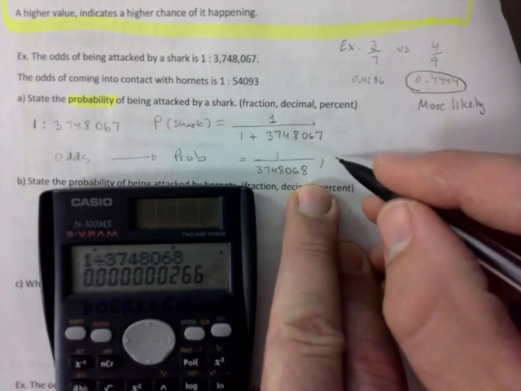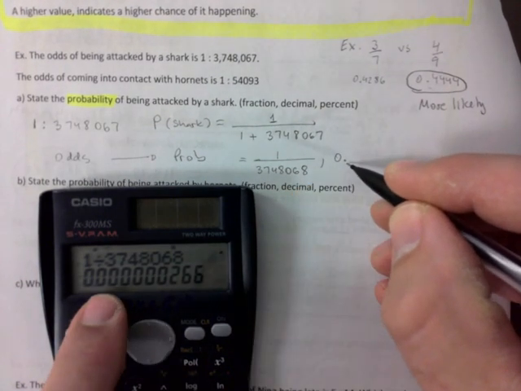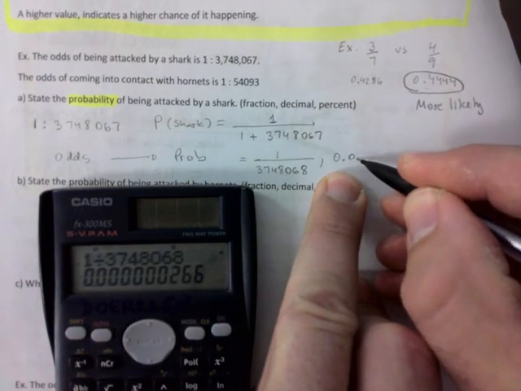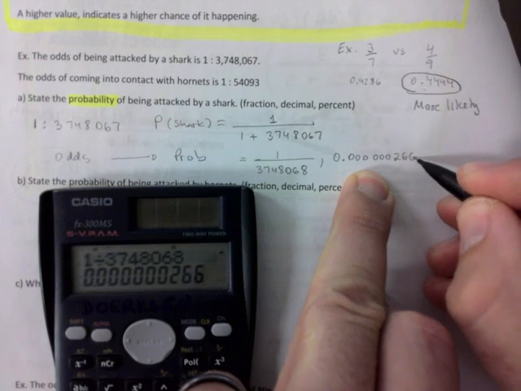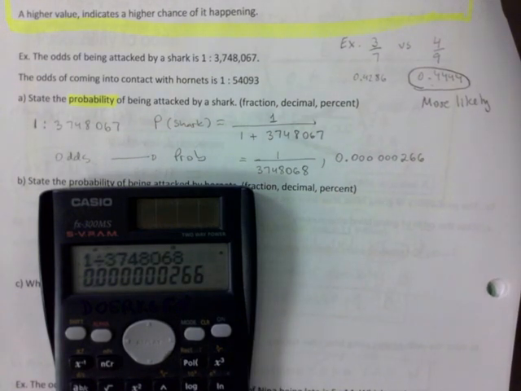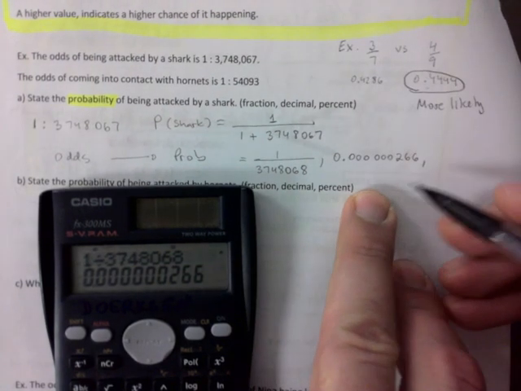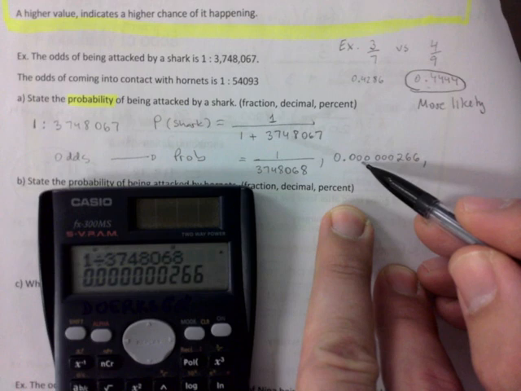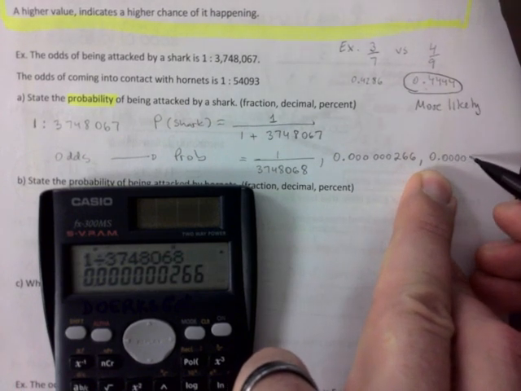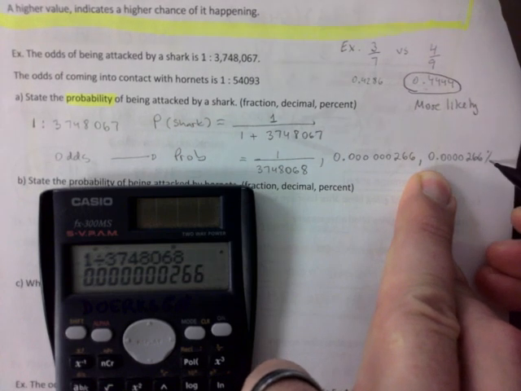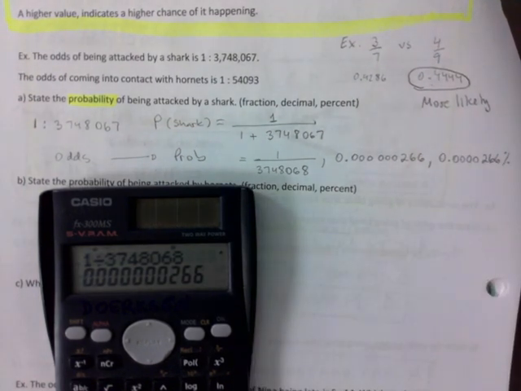That's a very, very small number, isn't it? But we're going to write it down anyways. 0 point, there are 6 zeros: 1, 2, 3, 4, 5, 6, then 2, 6, 6. And if you multiply that by 100, the decimal just shifts over 2 spots. So you'll be left with 4 zeros: 0.0000266%. That tells you how ridiculously low the chances are, right? When you do it like that.